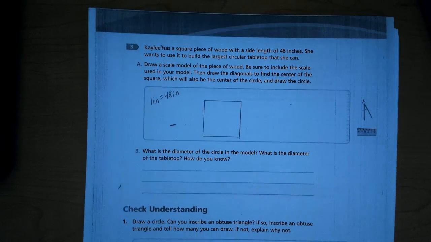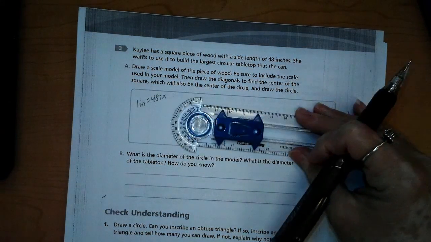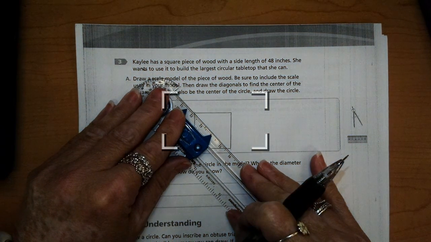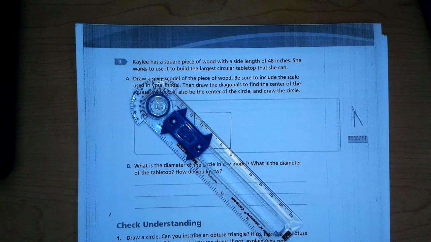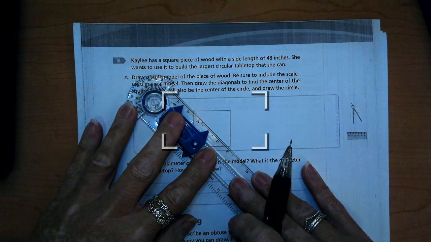All right, who remembers what I have to do with my compass? First thing I've got to do is find the... Somebody just said something. Hold on, I can see it come through on my watch. All right, my chat's taking forever to come up.